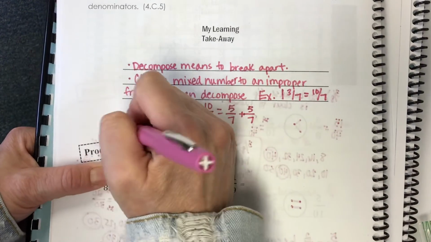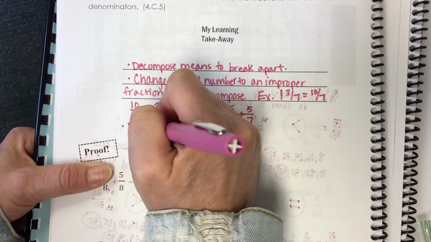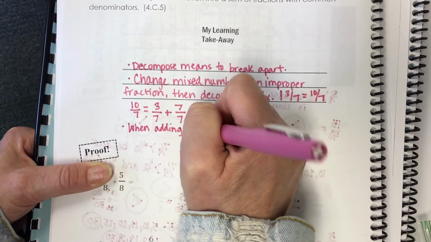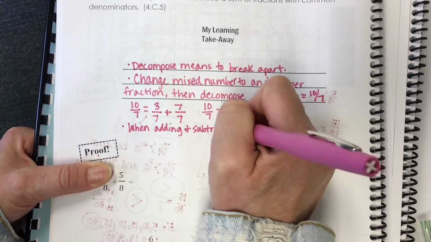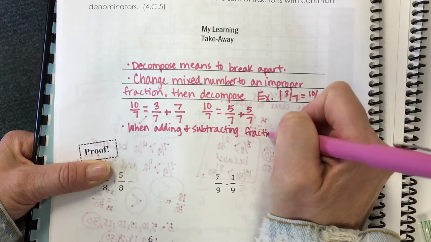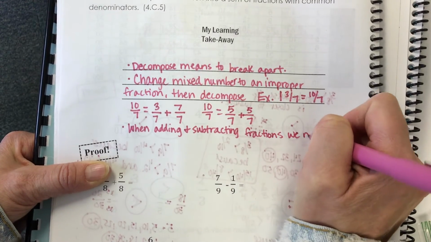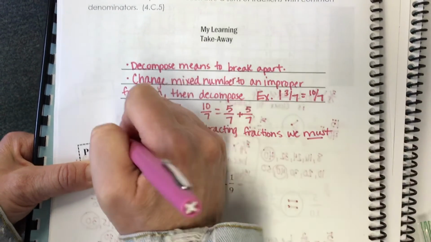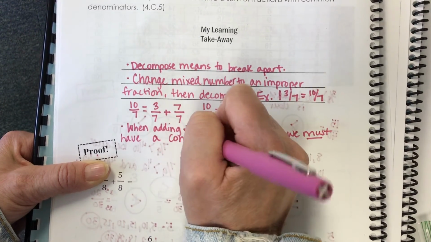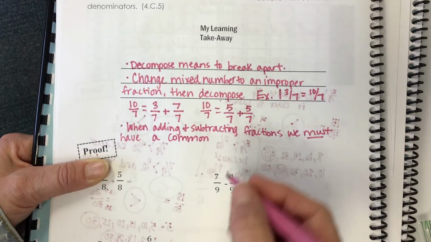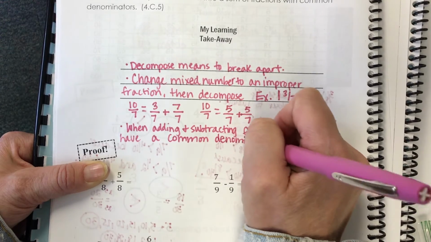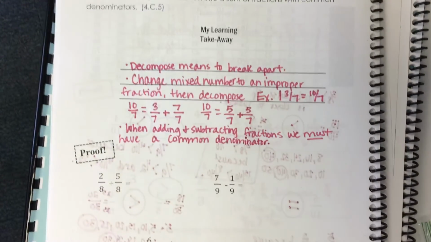Okay, when adding and subtracting fractions, what do you have to have? Every hand should be up. When we add and subtract fractions, we must have what? Yes, a common denominator. So that means you may have to find an equivalent fraction. I'm just going to tell you, you will have to find an equivalent fraction.